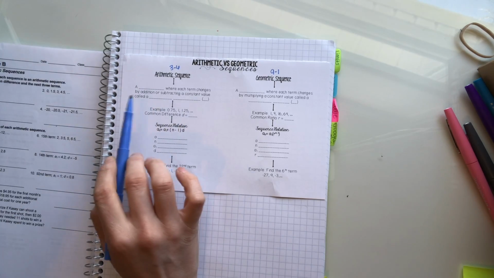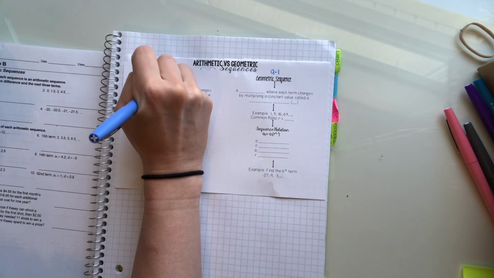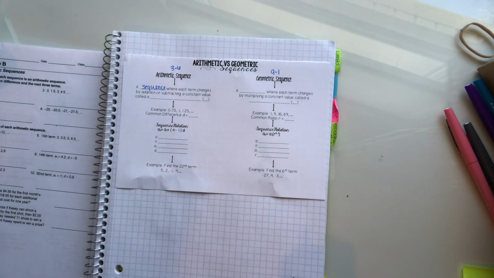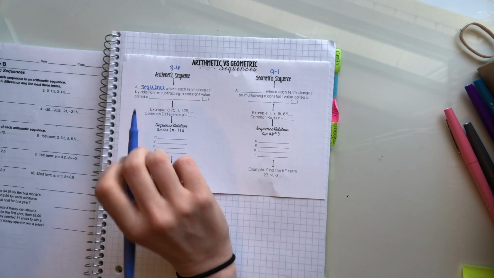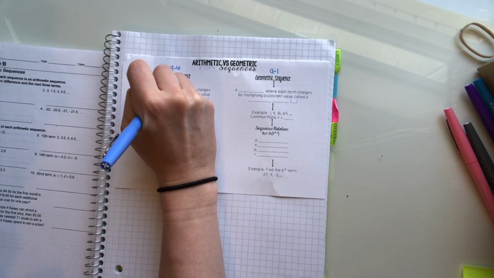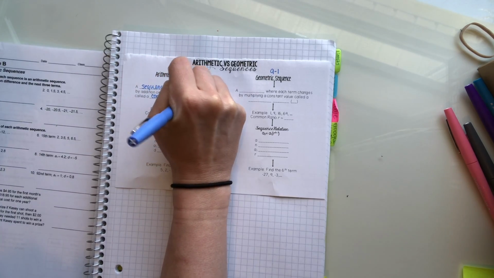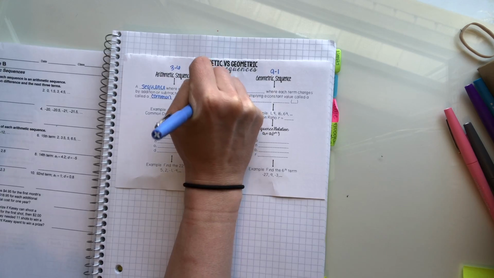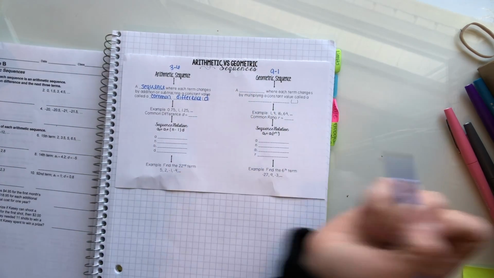But to fill in these values here, it says a sequence where each term changes by addition or subtraction of some constant term. You know it as a constant rate of change, but when we're talking about a sequence, it's called a common difference. And it's represented by the variable d. So it's how everything is changing.